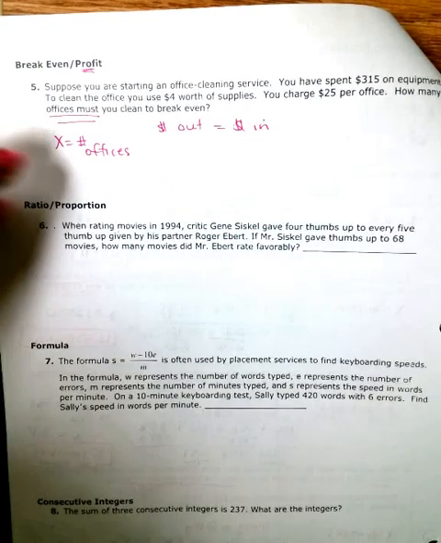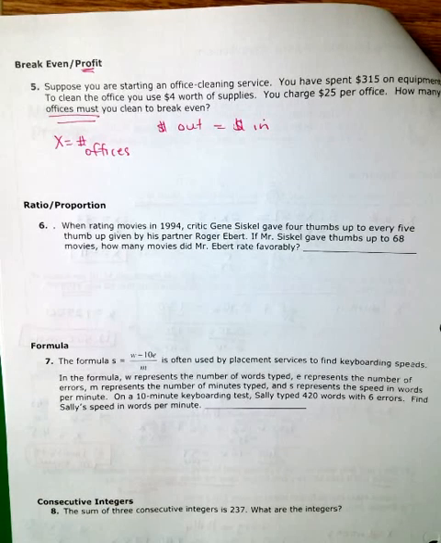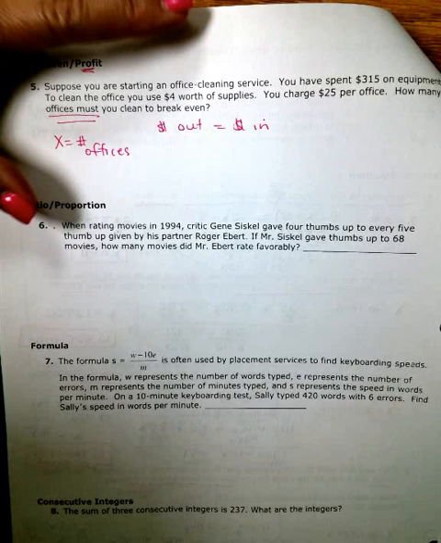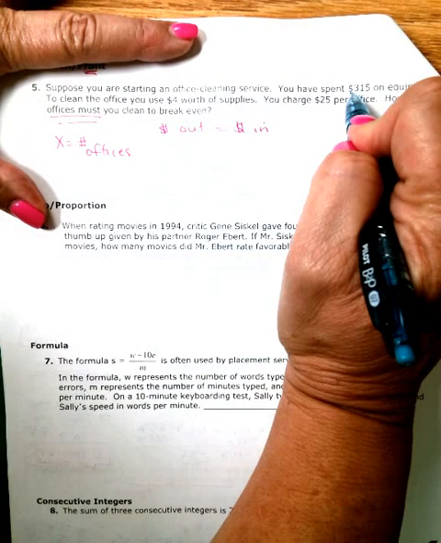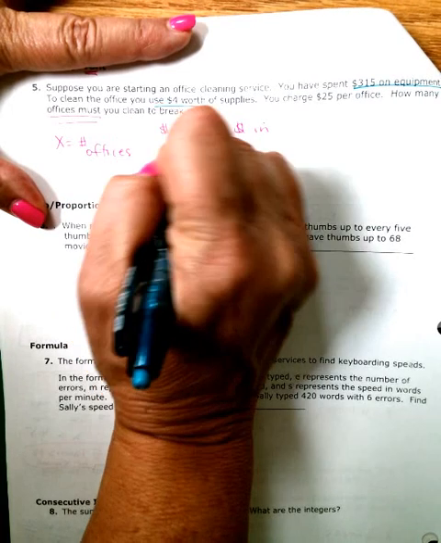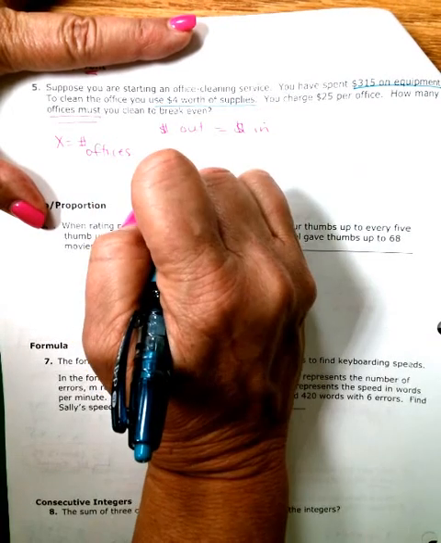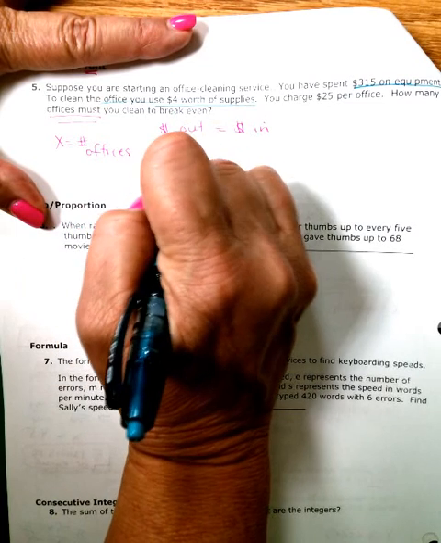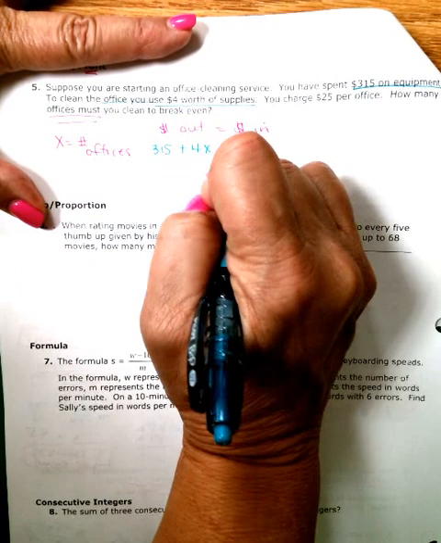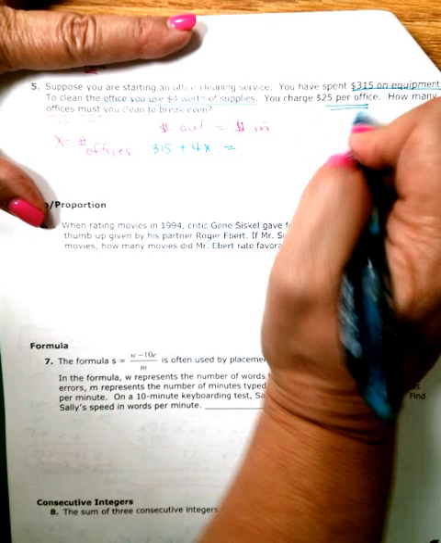I put out this much money to start a business. I got to recoup that money before I can start making a profit. All right, so what did I spend out? I spent $315 on equipment and $4 worth of supplies for each office. What am I taking in? $25 per office.